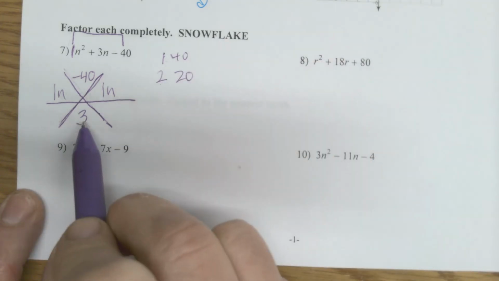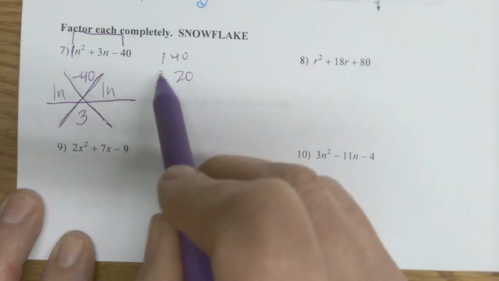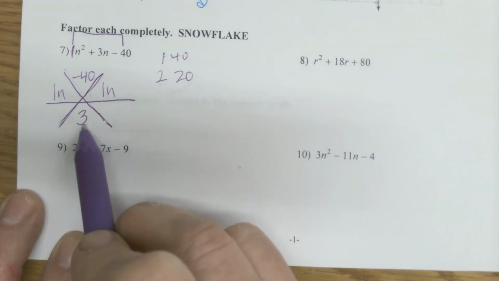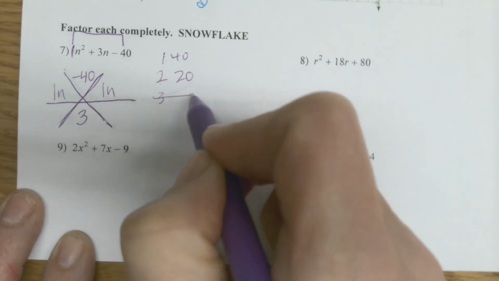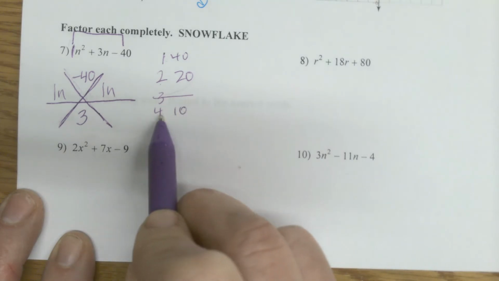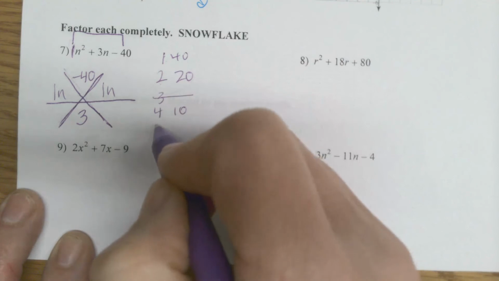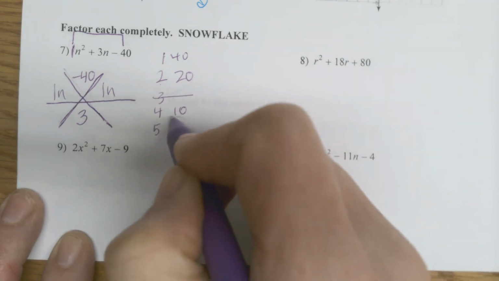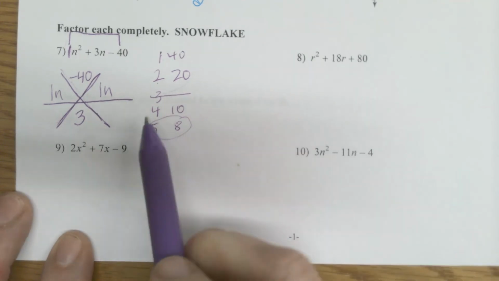Still can't get 3. These are ways to multiply, but what I do with them is add or subtract to get 3. Then I'll try 3, but that doesn't work. So I'll try 4 and 10. I'm getting closer. If I subtract 4 and 10, I get 6. That's closer to 3. Then I'll try 5 and 8, and I think I found it. So just go through that list. Try and find the ones that are going to get 3.